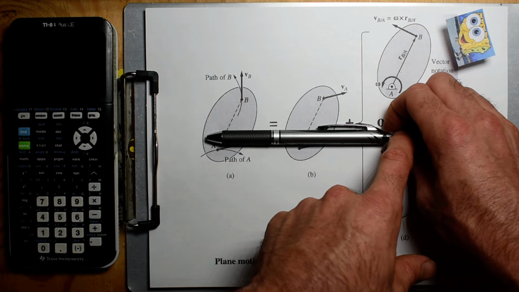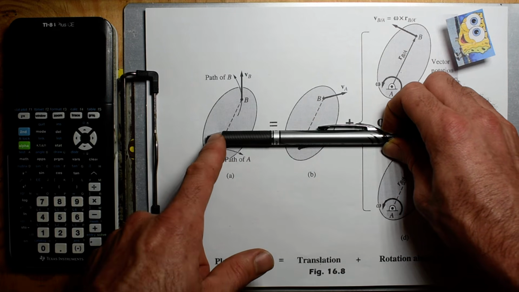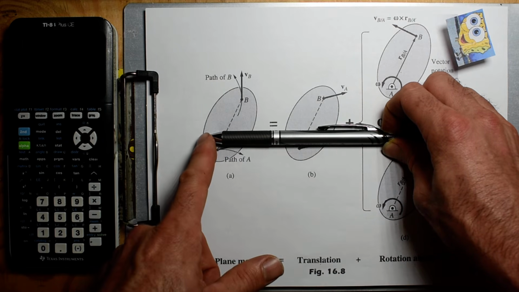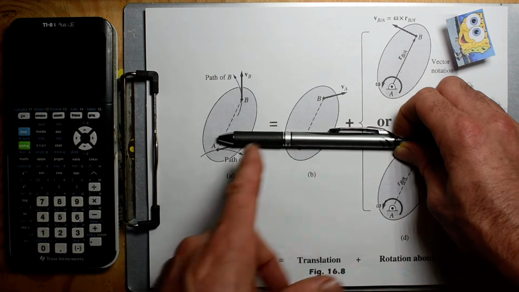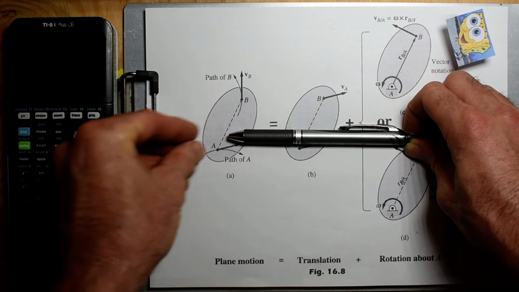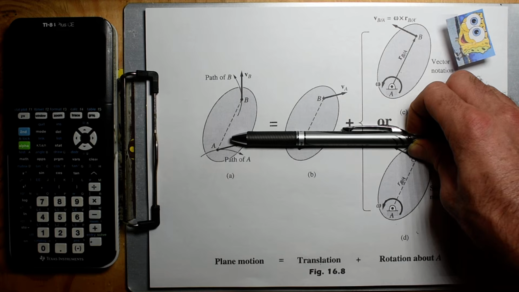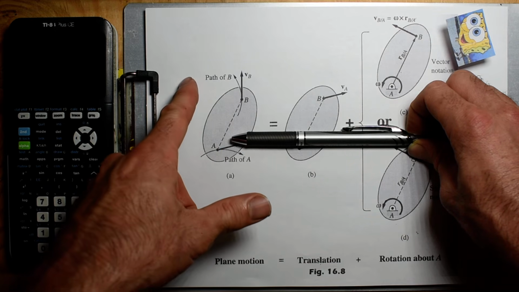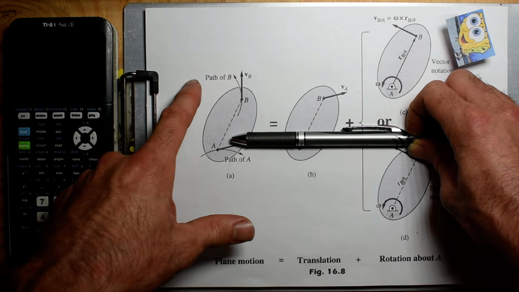If point A is stationary, what point B cannot do is move towards point A. It can't crunch in. It also can't move in the other direction, because it can't stretch out this pen. Point B also can't move over there, because the pen would stretch out.